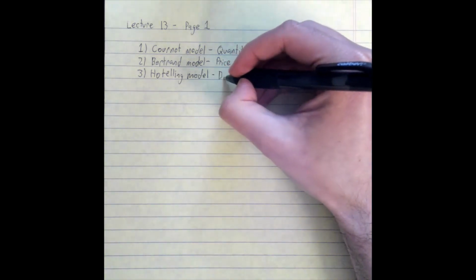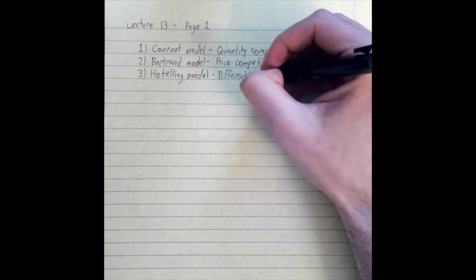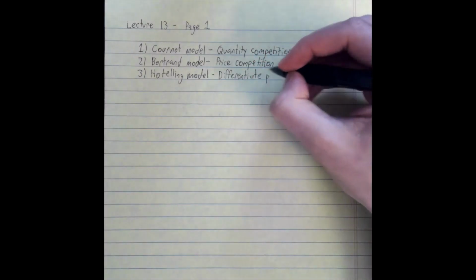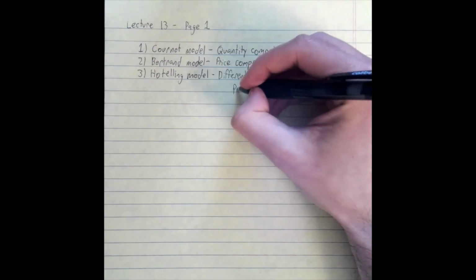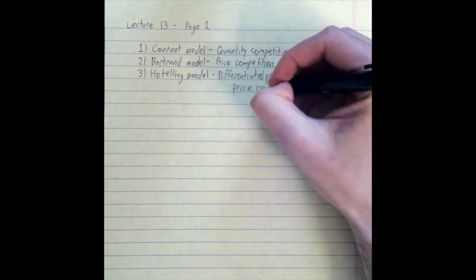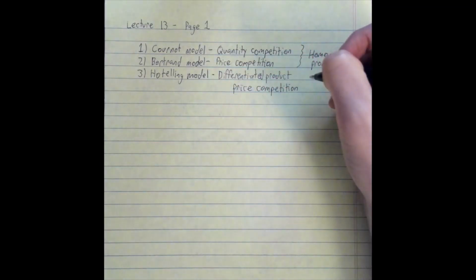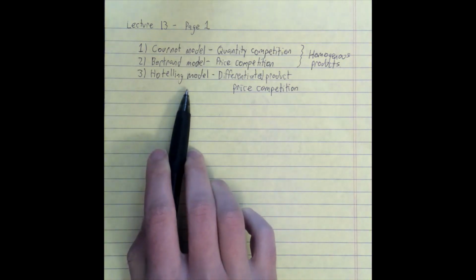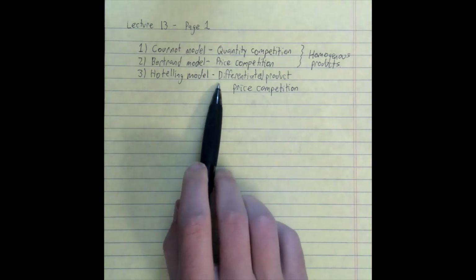But I'm going to teach it as a differentiated product price competition model. So it's going to be price competition, which will be similar to Bertrand, but we'll have product differentiation, which is going to allow us to get around some of the issues in the Bertrand model.